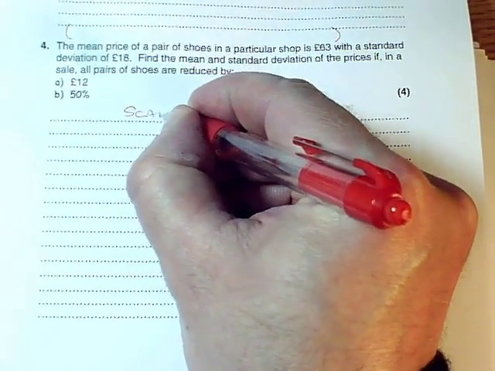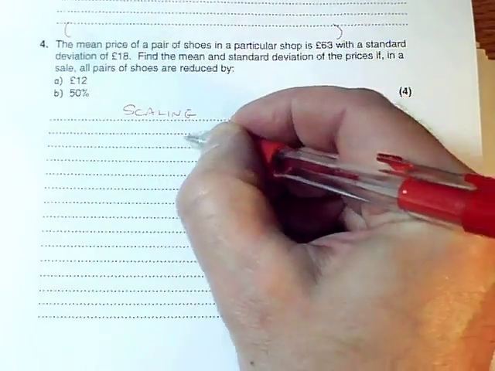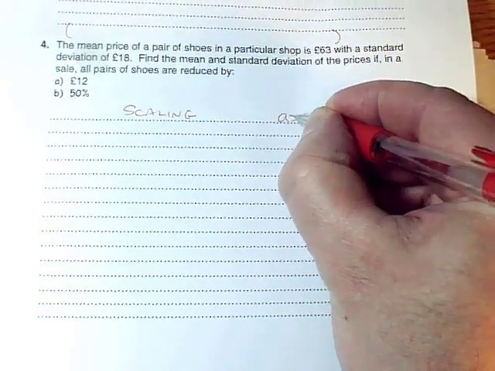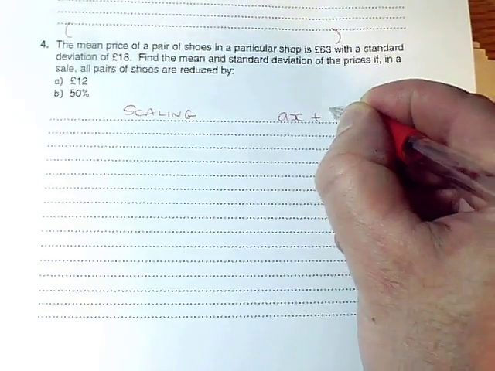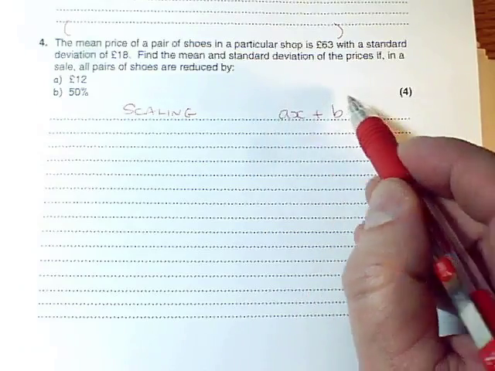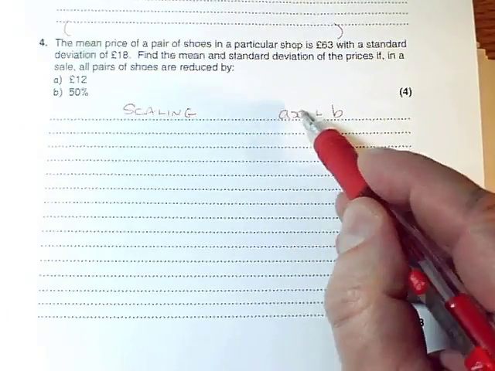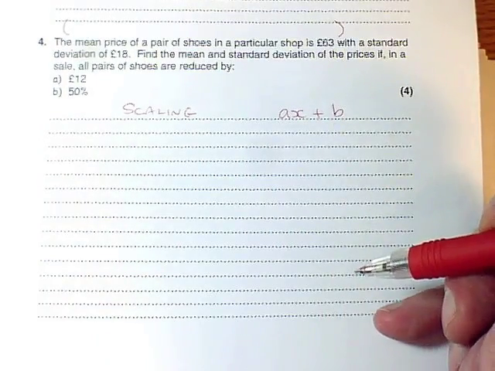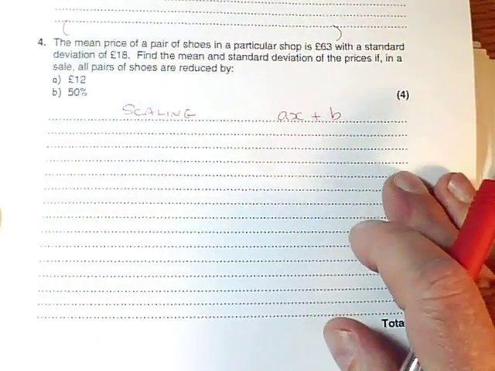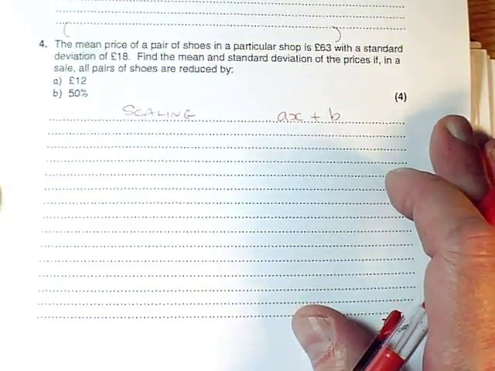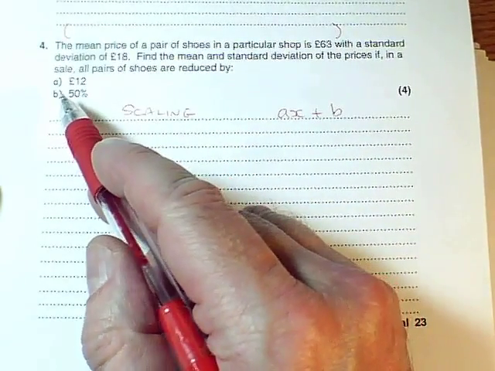That's the topic. Scaling means if you know the mean and the standard deviation of x, what is the mean and standard deviation of ax plus b? This is in your notes, so go away and look up from your notes the effect that multiplying by a has on the mean and the standard deviation, and the effect that adding b has on the mean and the standard deviation. One of those things affects one of the measures but not the other. And then you've got to work out how to apply that here.